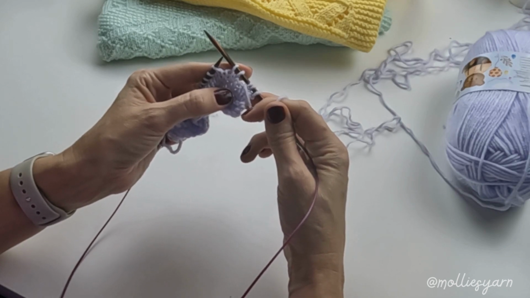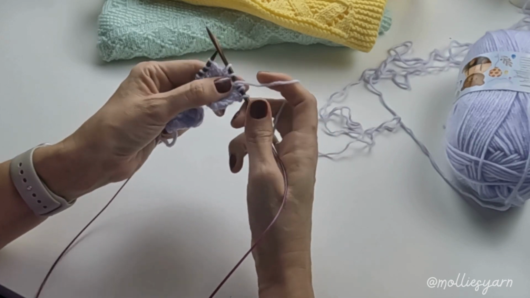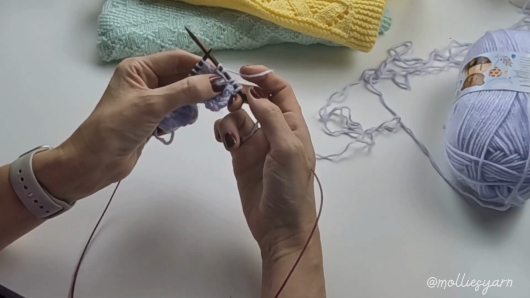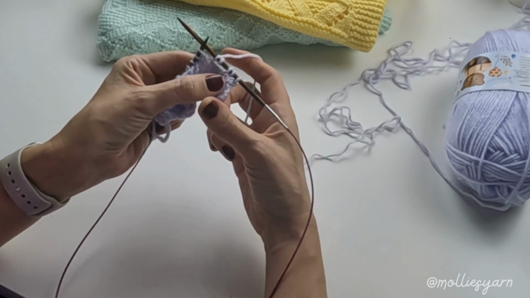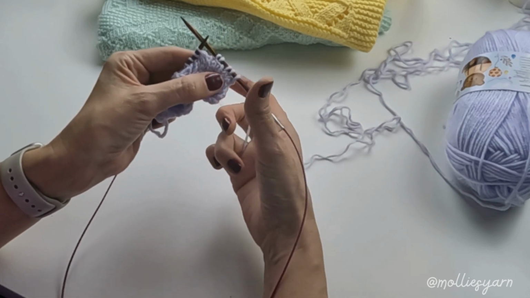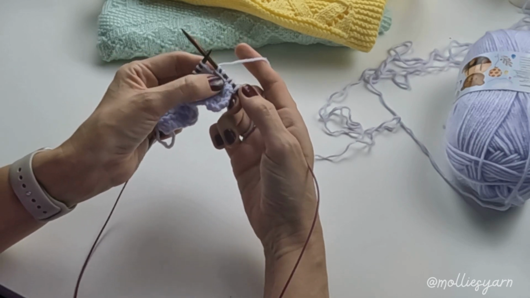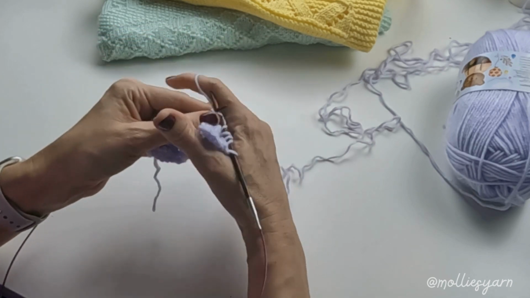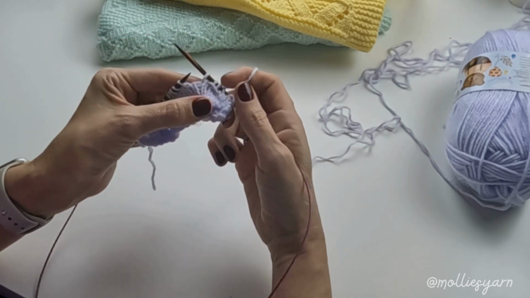Then if the pattern says knit the following stitch, you've got to take the yarn across to the back. You'll see it forms a loop across those 2 slip stitches. Be sure not to pull it too tight because you want a nice relaxed tension across those 2 stitches. And then you proceed to knit the following stitch.